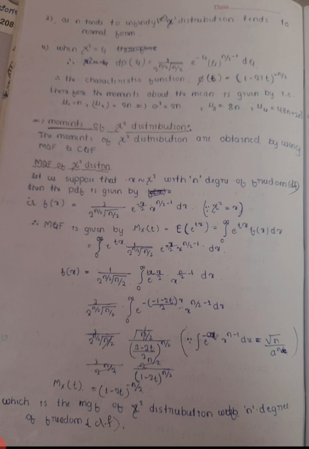Fourth, when chi-square is equal to xi, then dP of xi is equal to 1 by 2 raised to n by 2, gamma of n by 2, e raised to minus xi, xi raised to n by 2 minus 1 d xi. Therefore, the characteristic function psi of xi is equal to (1 minus 2it) raised to minus n by 2.